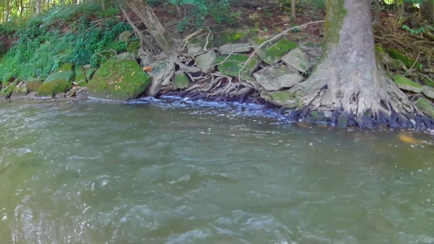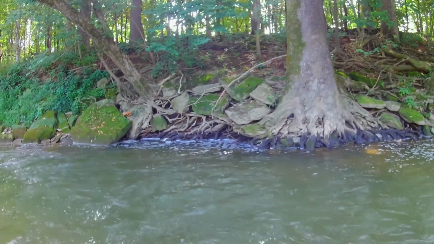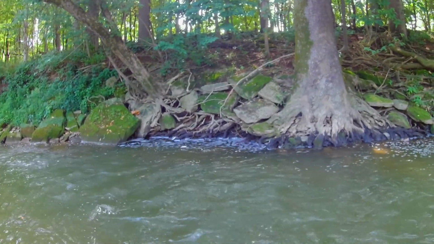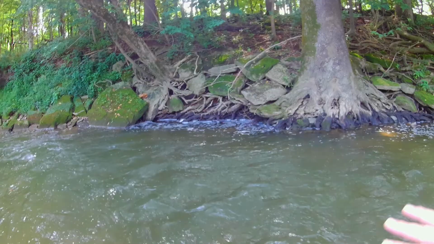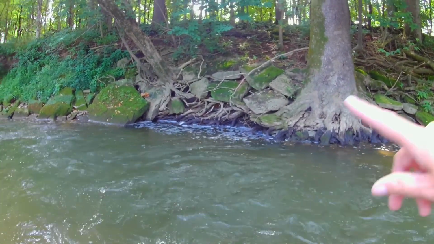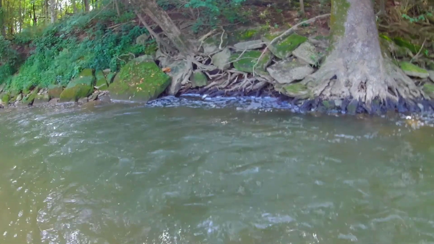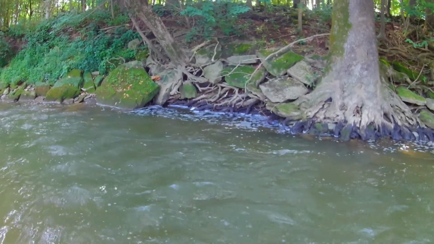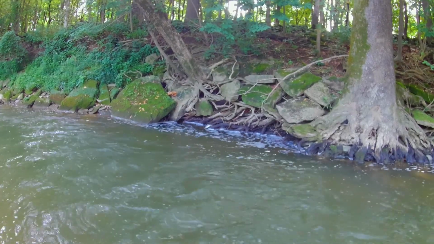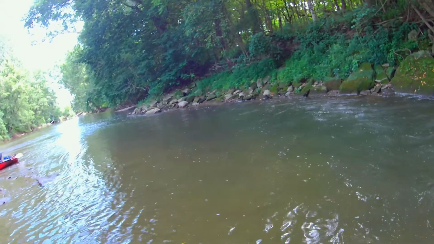That's a micro eddy. That's a really small area where it's the same thing. The main current flows through, it bypasses a small area where there's a little bit of a back current that forms. And again, that's an awesome spot where smallies will tuck up in there out of the current and wait for the current to bring them something by, right? Okay.